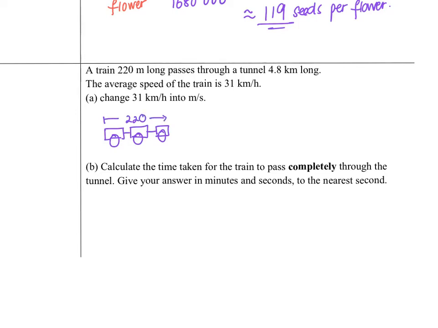It passes through one tunnel, so I will have a tunnel over here. Then this tunnel is 4.8 kilometers long. Take note. This is 220 meters. This is 4.8 kilometers.